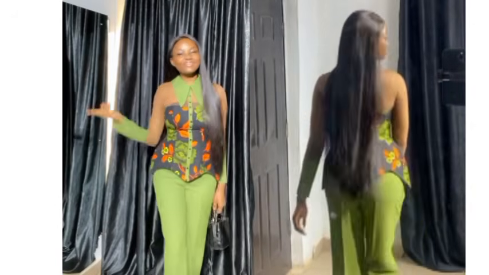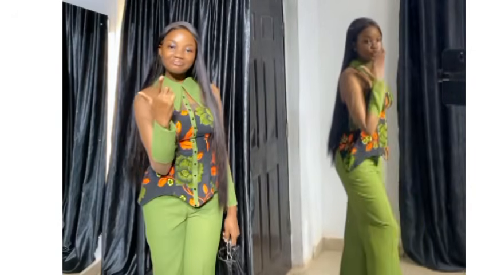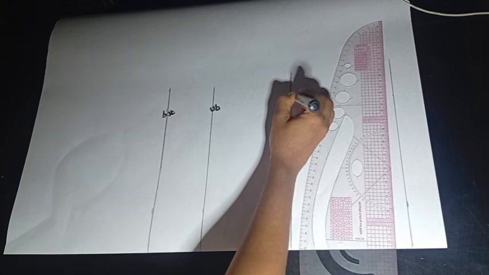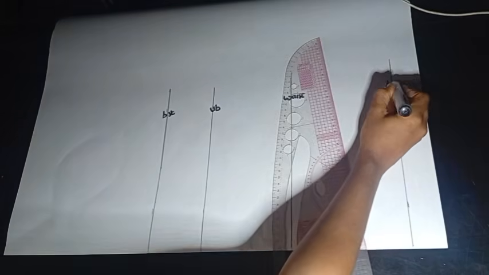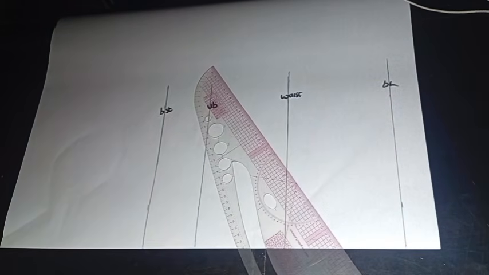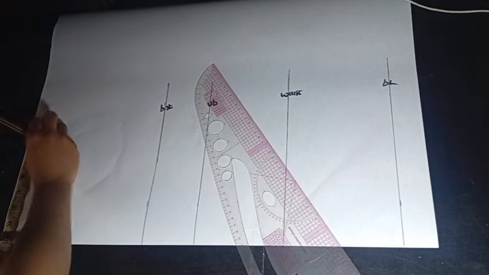So this dress is from Made by Benny on TikTok. To mark out your basic measurements, you need your shoulder to bust, under bust, waist and blouse length. For my blouse length, I added 6 inches after my waistline. This is not a constant. Please go ahead to get your shoulder to blouse length first.